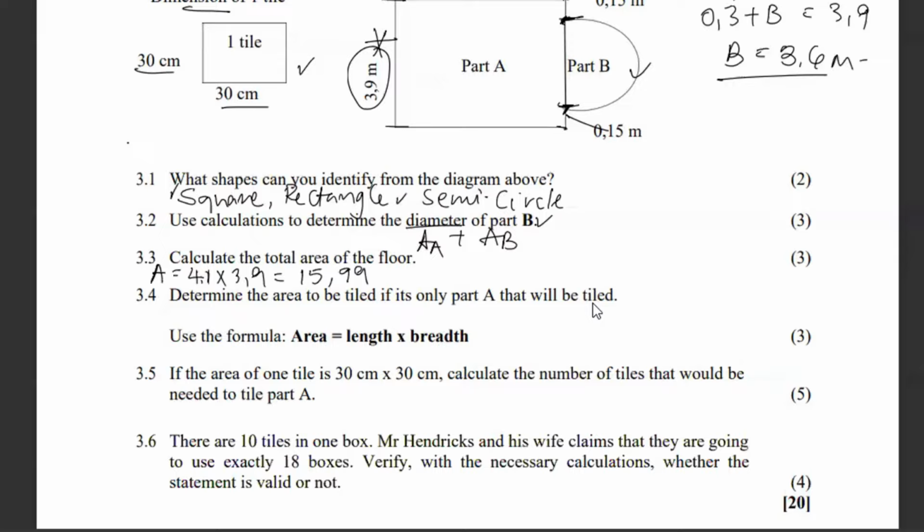Remember they said calculate the area of the floor. That means plus the area of B. But B is half a circle. So it will be a half pi r squared, which is the same as a half times 3,142 times, now the radius, we need to divide the diameter by 2, which is 1,8 squared.